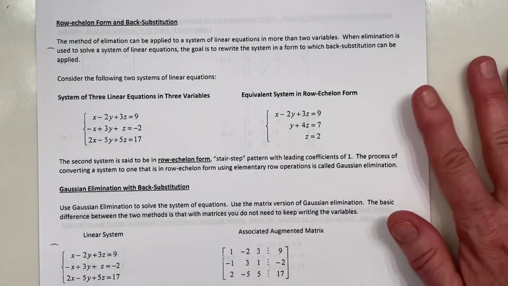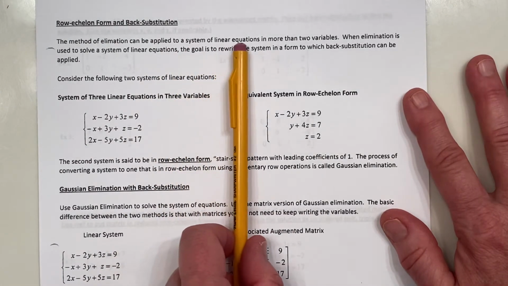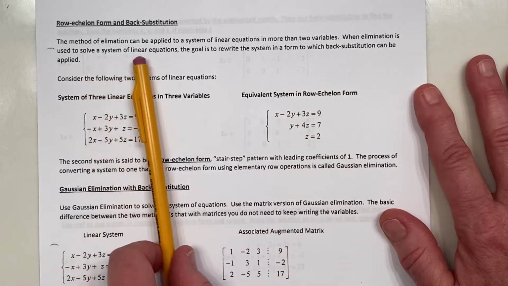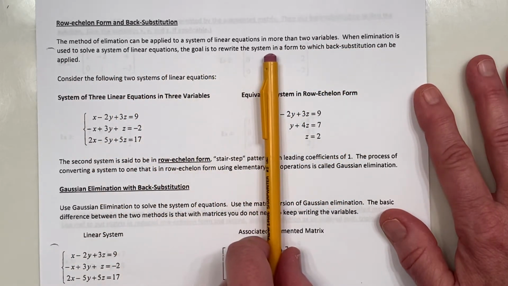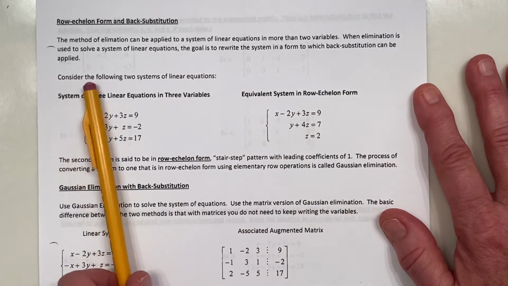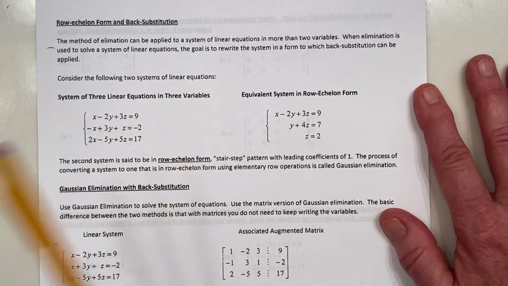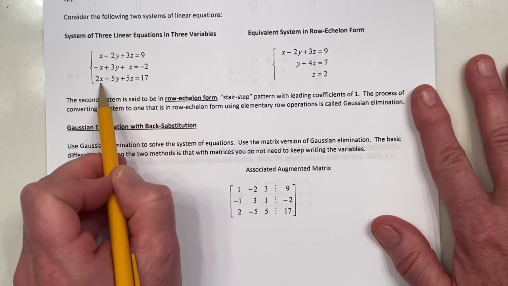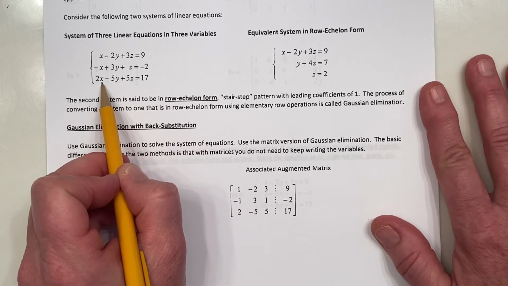The method of elimination can be applied to a system of linear equations in more than 2 variables. When elimination is used to solve a system of linear equations, the goal is to rewrite the system in a form to which back substitution can be applied. Consider the following 2 systems of linear equations. Consider this system of 3 linear equations in 3 variables.